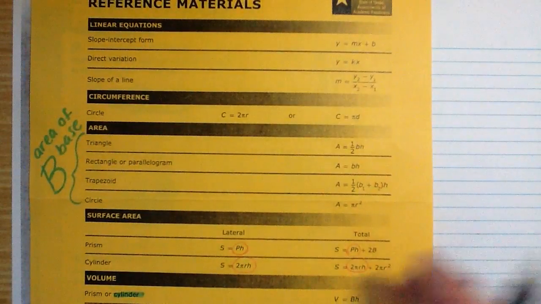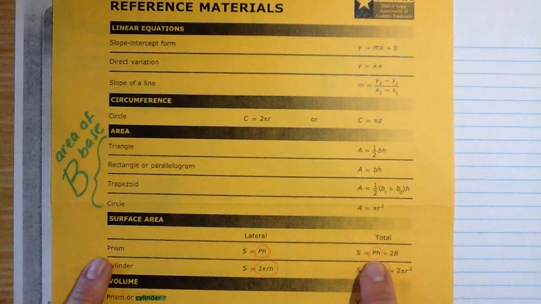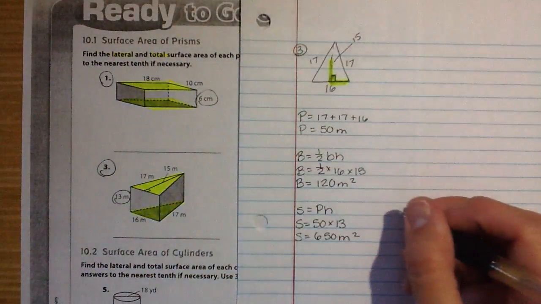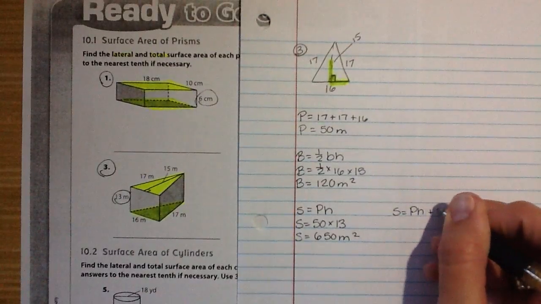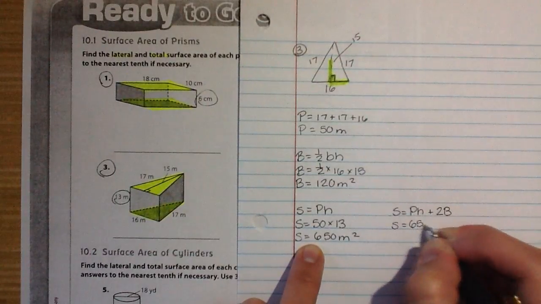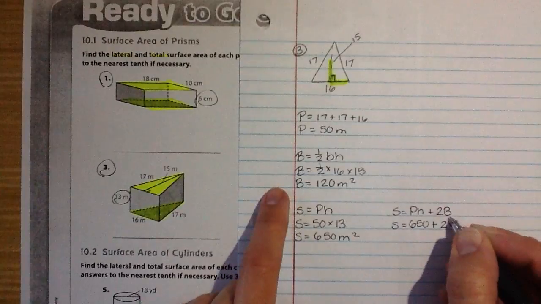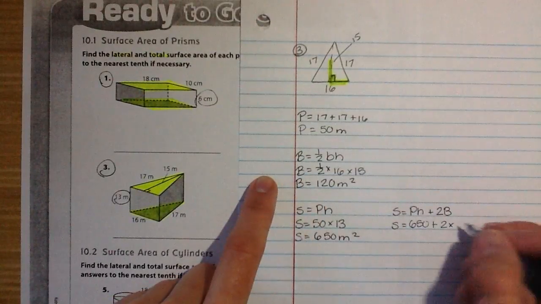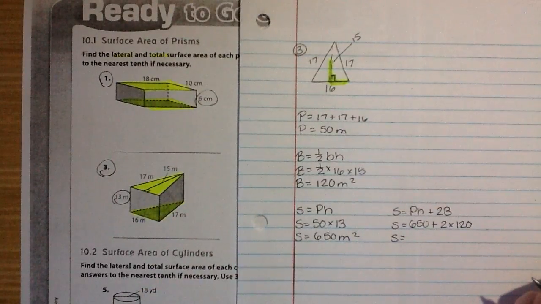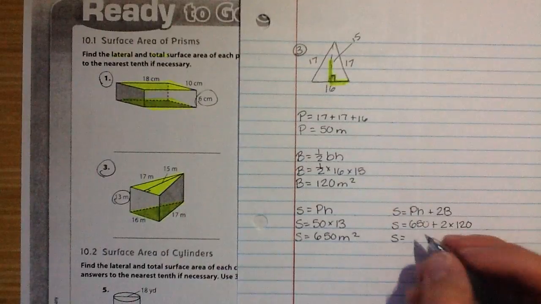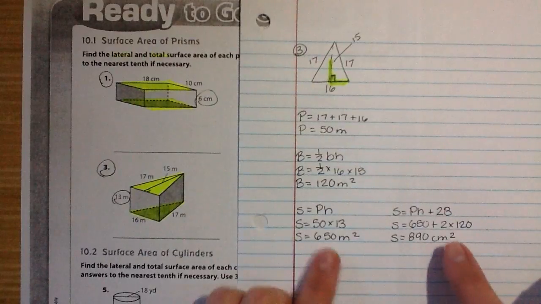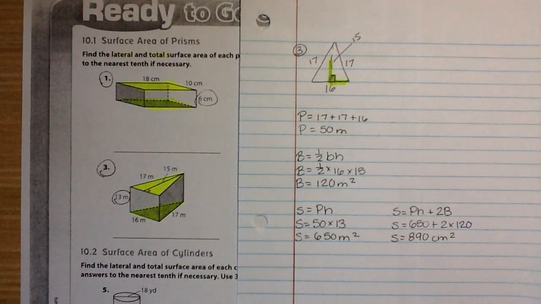Now let's go ahead and do the total surface area, which is pH plus 2b, and again, we're halfway done. We already did pH. Okay, so we can just copy this over here, 650 plus 2 times the area of the base, which we already figured out up here, is 120. Plus 2 times 890 centimeters squared. So those should be your 2 answers for number 3.